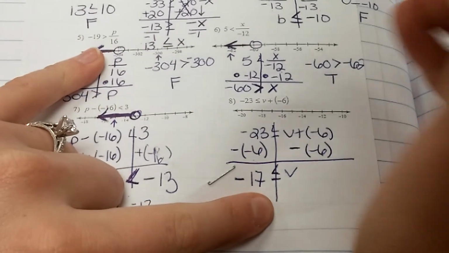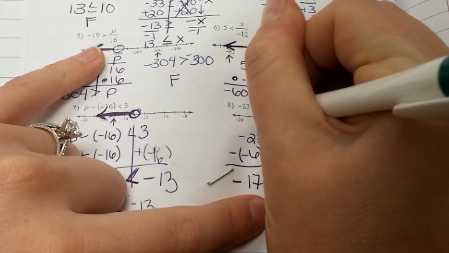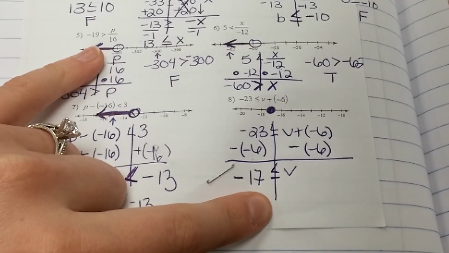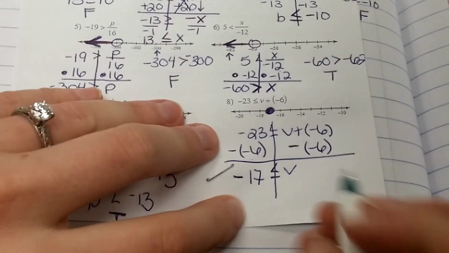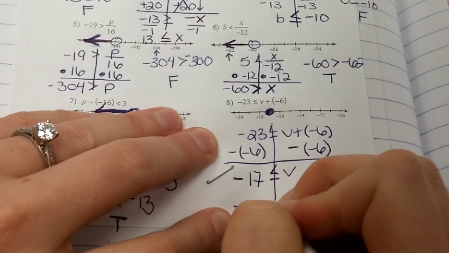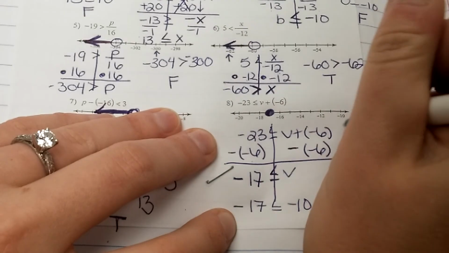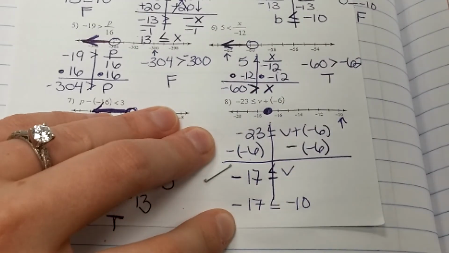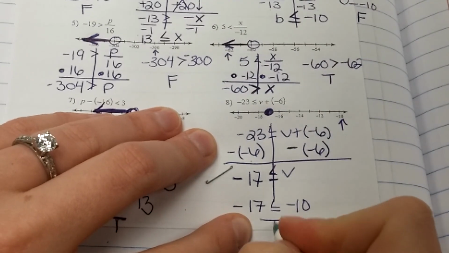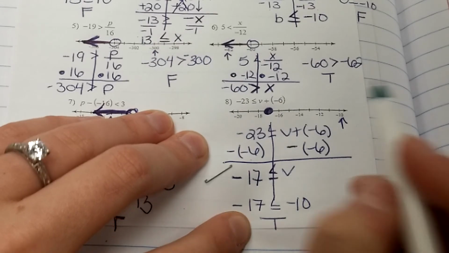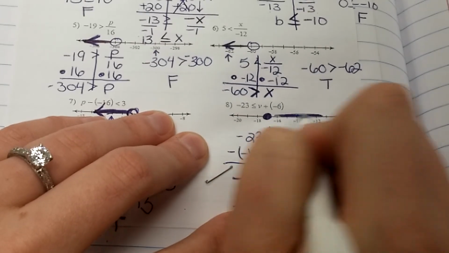So I need a closed dot on negative 17, which is between negative 18 and negative 16. And I can pick a test case. So let's go with negative 10. I have negative 17 is less than or equal to negative 10. And there's negative 10 on my number line. This is a true statement. So I'm going to shade my arrow in the direction of negative 10.